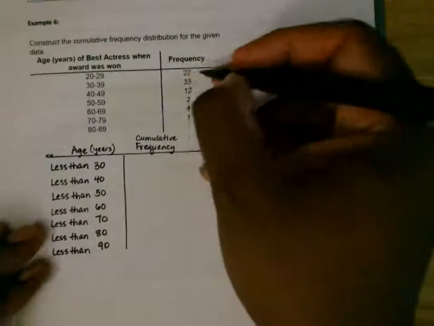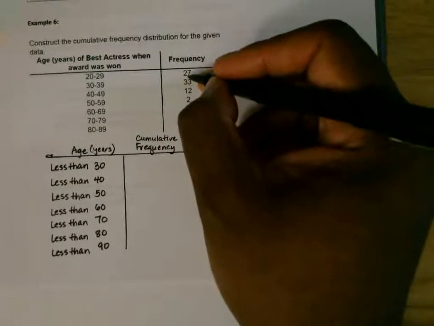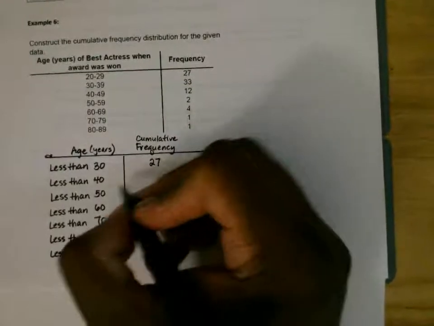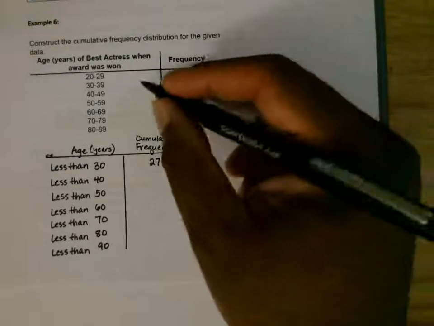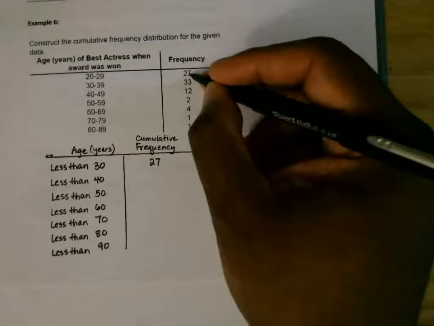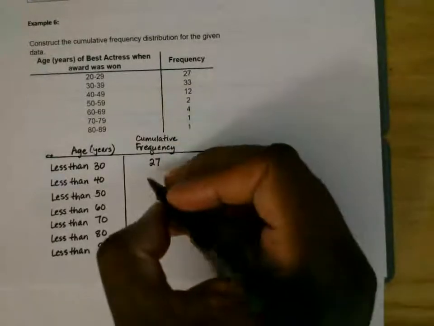So less than 30, that's the 20 to 29 category or class. That's 27. So that 27 goes here. For less than 40, well, that's 33. And then we had to add that to the 27. So 33 plus 27 would give us 60.